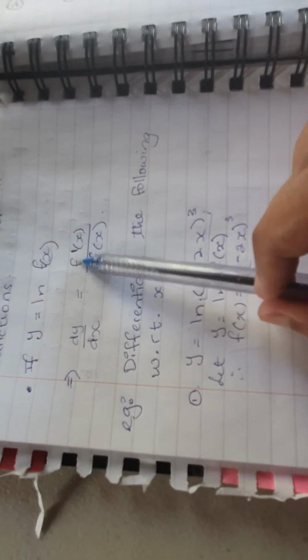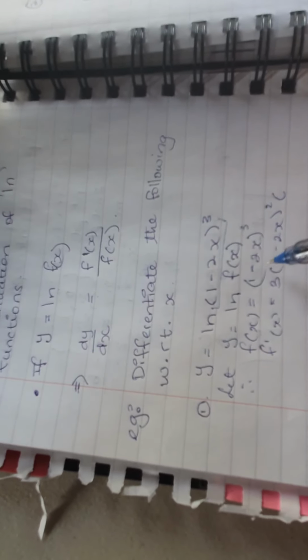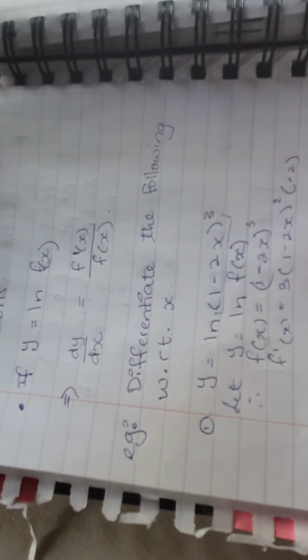And we know we could use the shortcut chain rule here, right? So with the shortcut chain rule, we'll throw the 3 in front, minus 2x, and we'll reduce this power by 1, so that will give us 2, and then we multiply by whatever the differential inside here is. This will be 0, this will be negative 2. So to finish that up, 3 2s are 6, so it will be negative 6, 1 minus 2x squared, right? So we get f dash x.